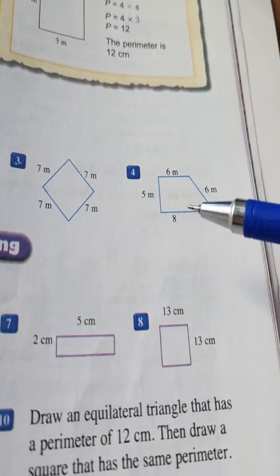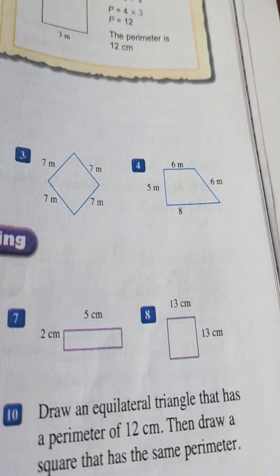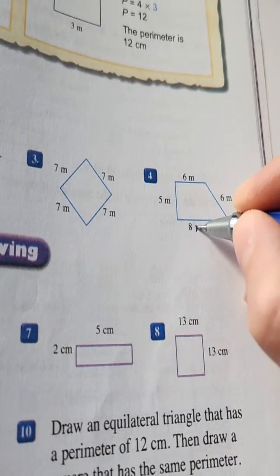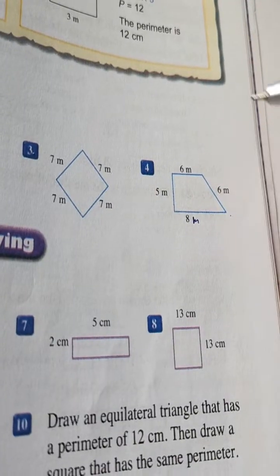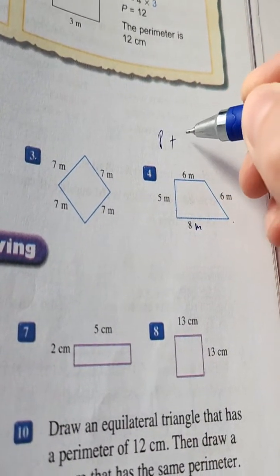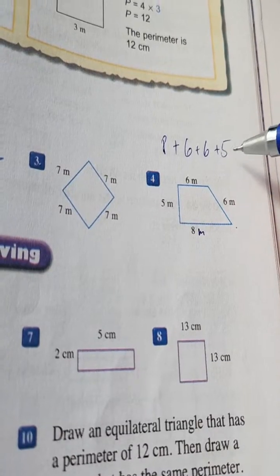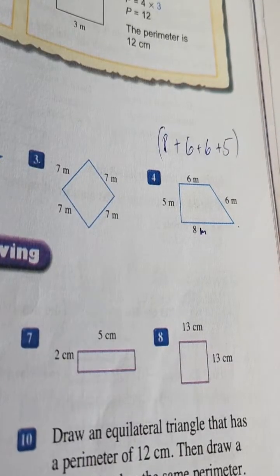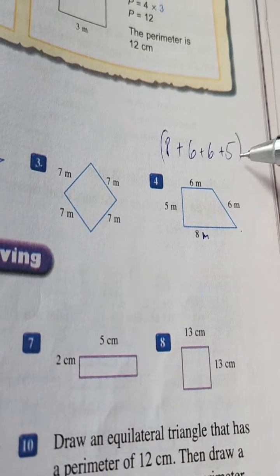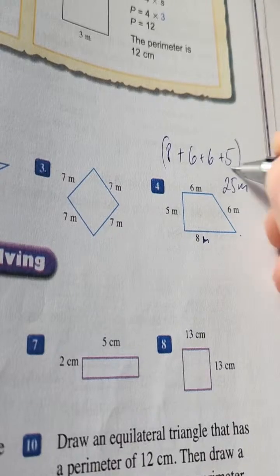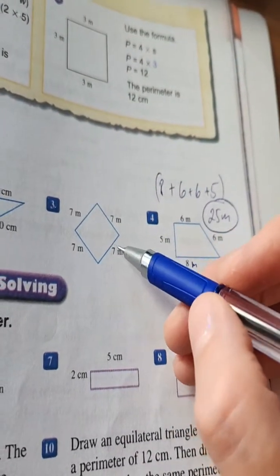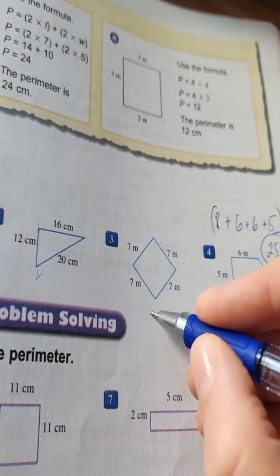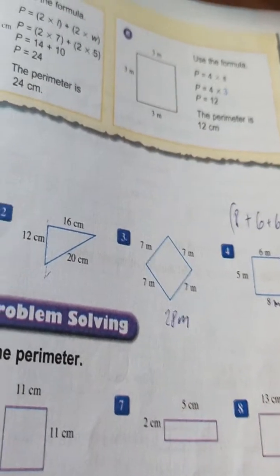Okay, and we have here something more complicated. How will we calculate the perimeter? Again, 5 plus 8 plus 6 plus 6. So it means 8 plus 6 plus 6 plus 5. And it will be 8 plus 6 is 14, plus 6 is 20, plus 5 is 25 meters. Here we have 7 plus 7 plus 7 plus 7. It will be 28 meters.